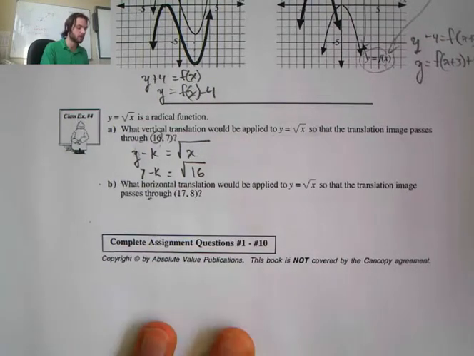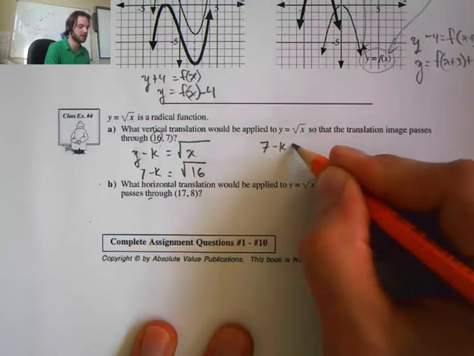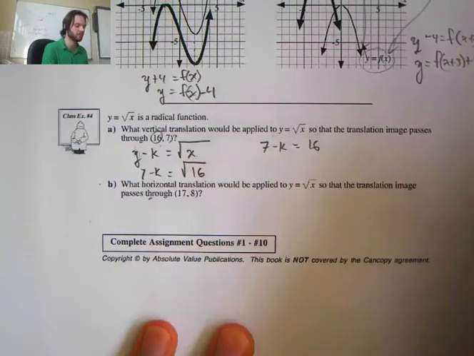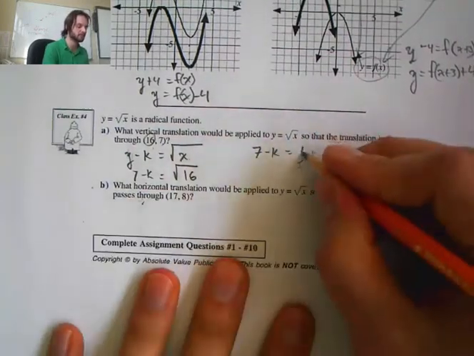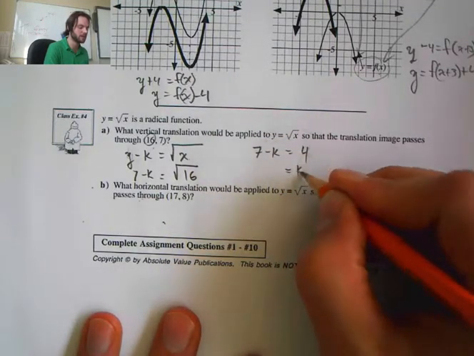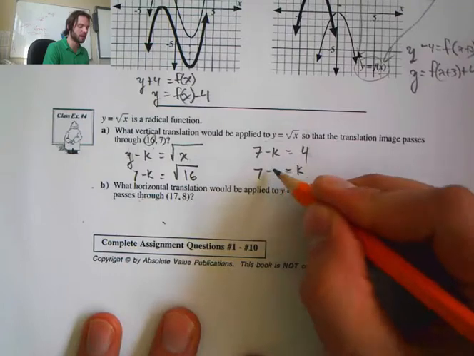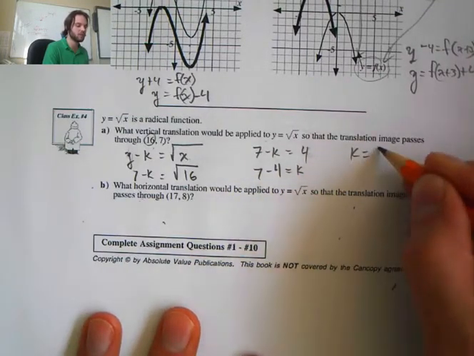Okay? So now we're trying to figure out what is my k value. All right, so we end up getting 7 minus k is equal to, sorry, 4. Square root of 16 is 4. Okay, so now we substitute, so we get k is equal to 7 minus 4, which gives me k is equal to 3.